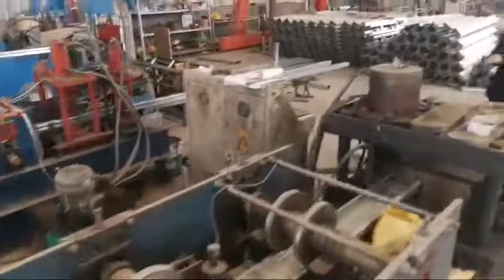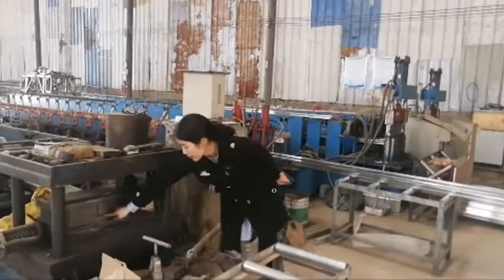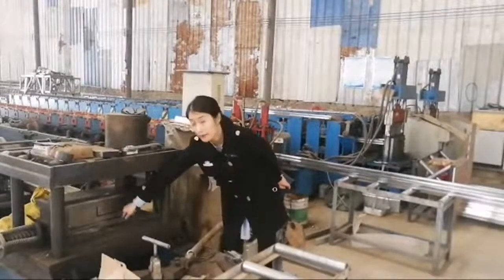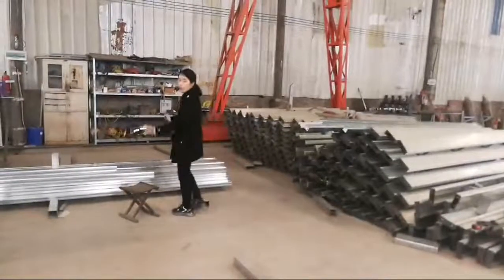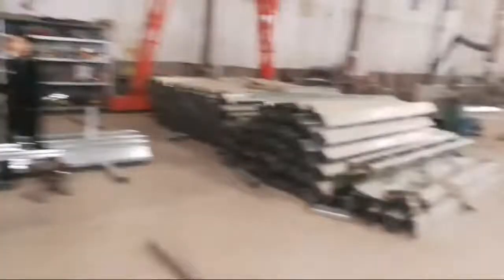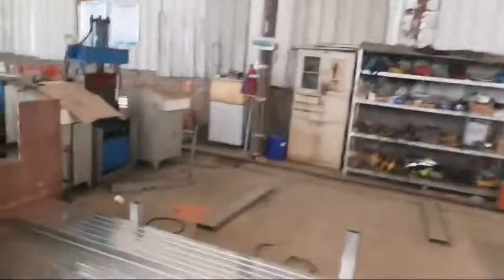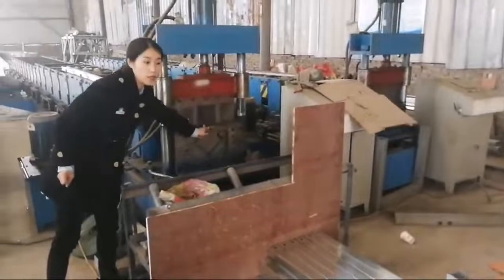Columns or beams. From this side, you can see when it comes out in this shape, it is used as our roof beam and floor beam. And this one, from this machine, when it comes out, it will be our column. You can see from this shape, it will be our column.